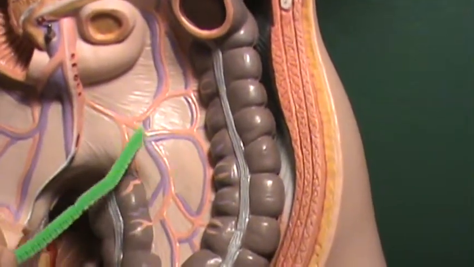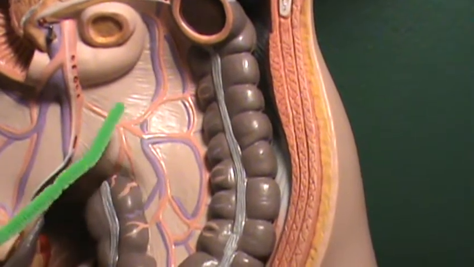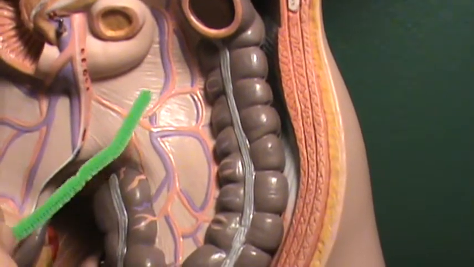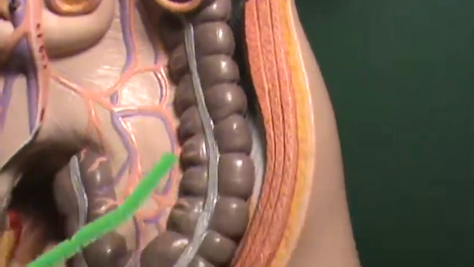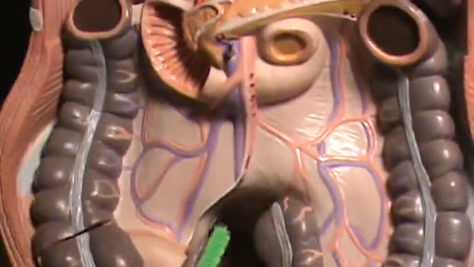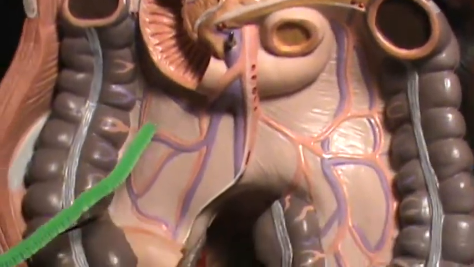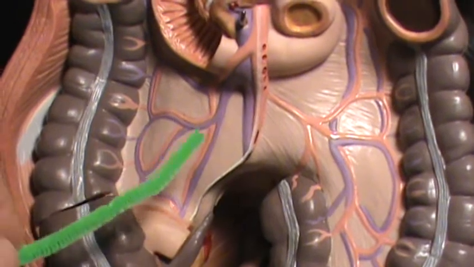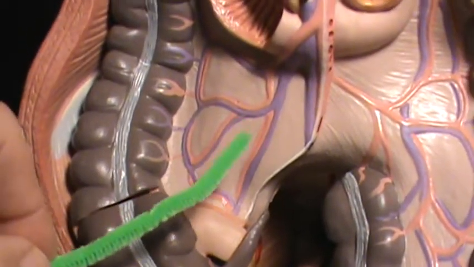We see red and bluish vessels. These would be the inferior mesenteric artery and vein, because they're associated with this descending colon. Over here on the right side, associated with the ascending colon, of course, would be the superior mesenteric arteries and veins, again shown in red versus blue.